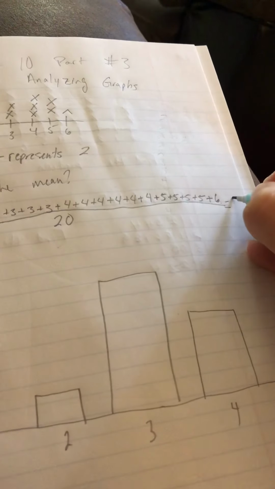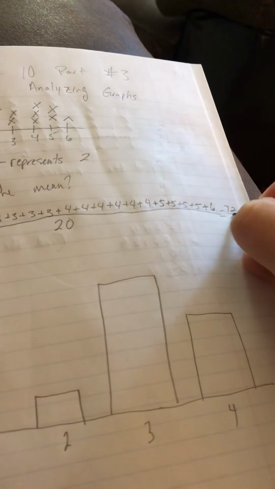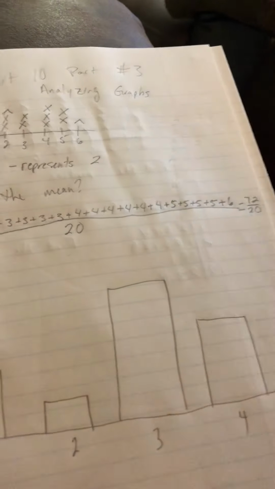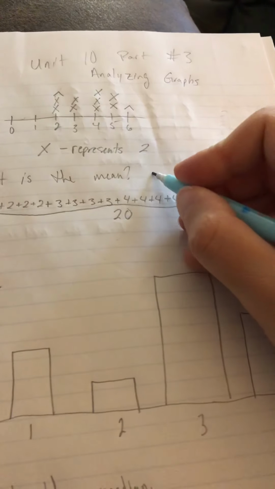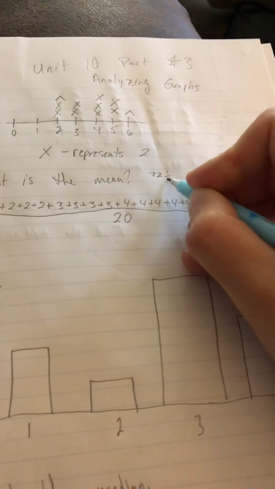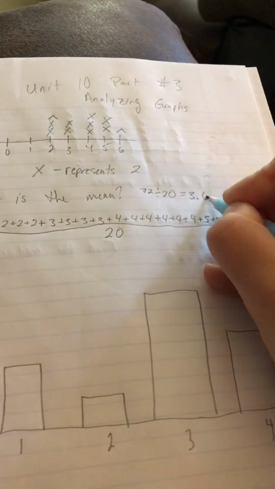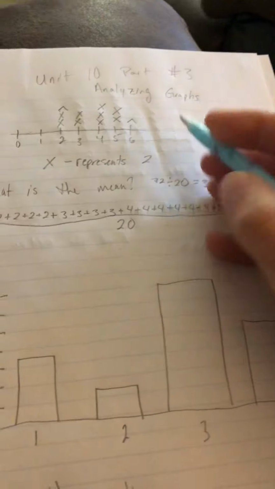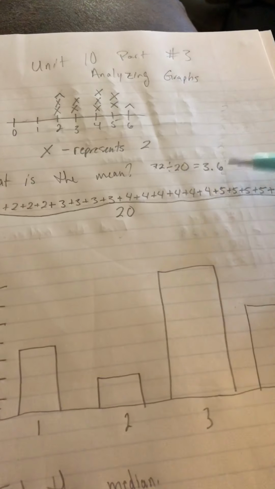I happen to know that it's 72 over 20, because I did it before you tuned in. And if I divide 72 by 20, I get 3.6. So the mean, or the average, of this set of data is 3.6, whatever this set of data represents.